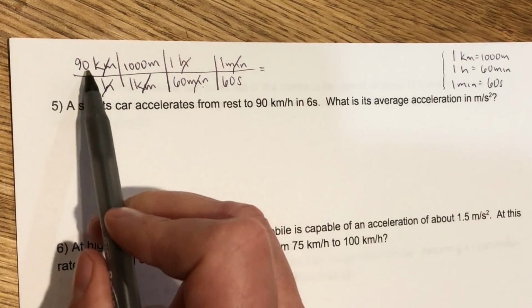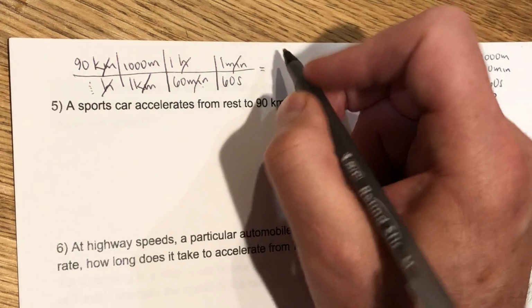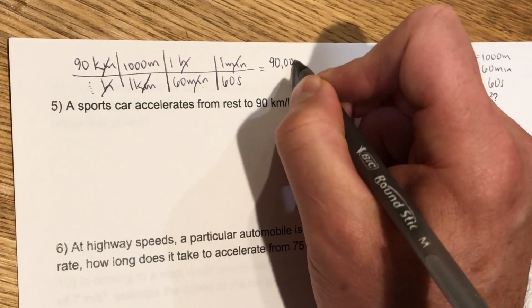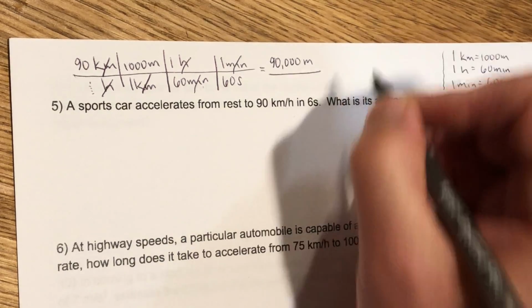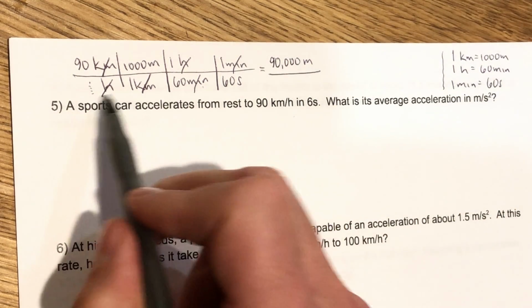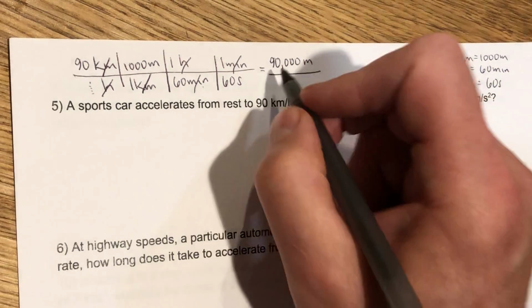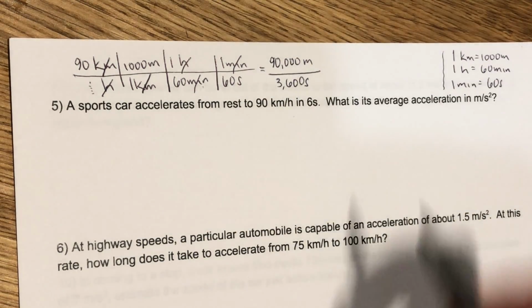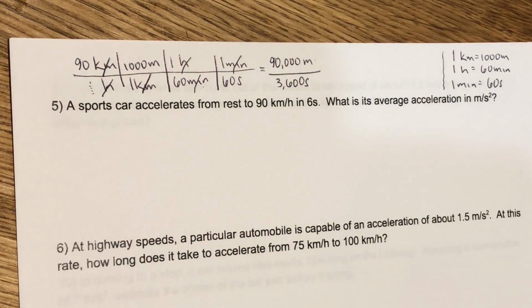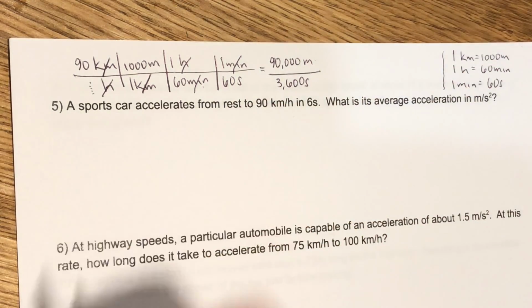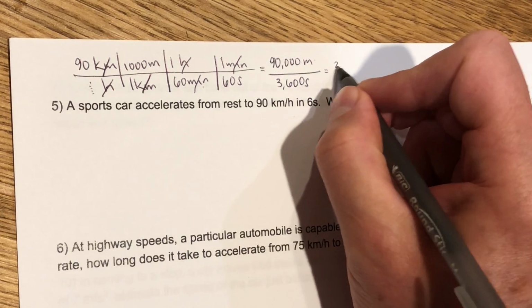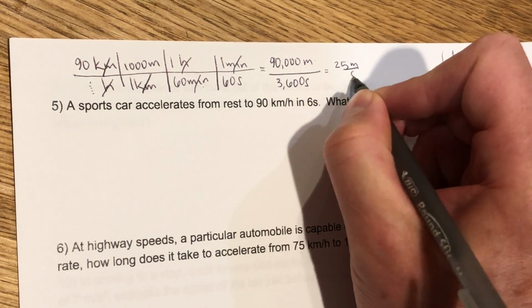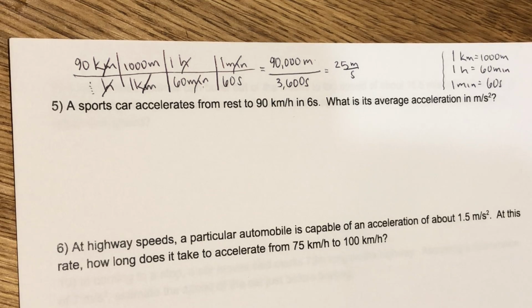So going across the top here, 90 times 1,000 times 1 times 1 is 90,000, and the only units left are meters, which is what we want. And then the denominator, 1 times 1 times 60 times 60 is 3,600, and the only units left in the denominator are seconds, which is what we want, meters per second. So it turns out 90 kilometers per hour is equivalent to 25 meters per second. So now we're ready to move on with the rest of the problem.